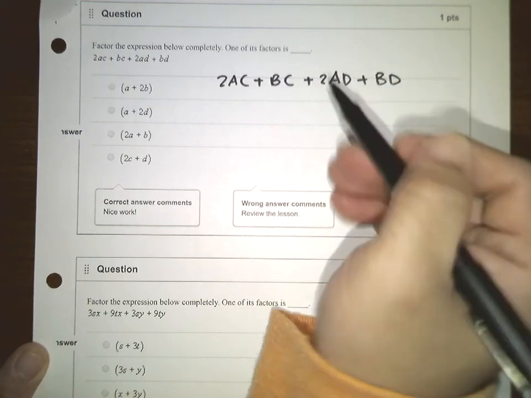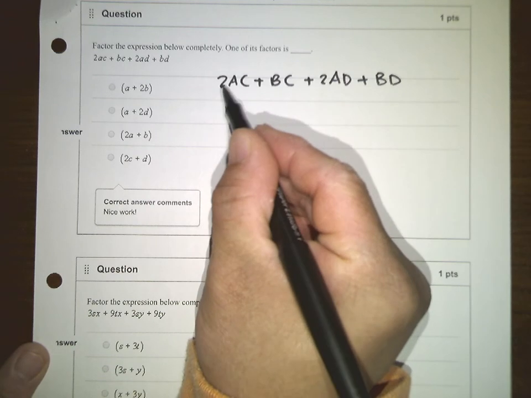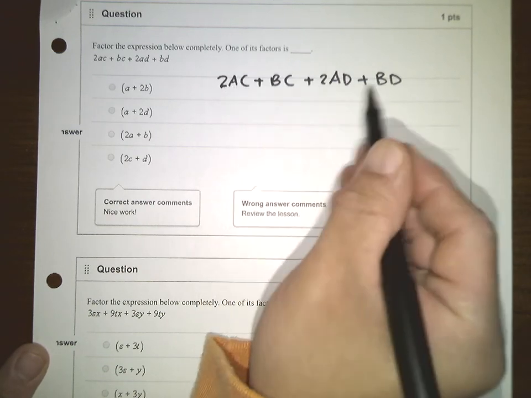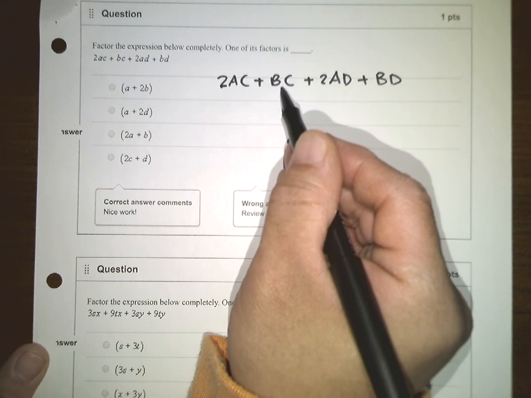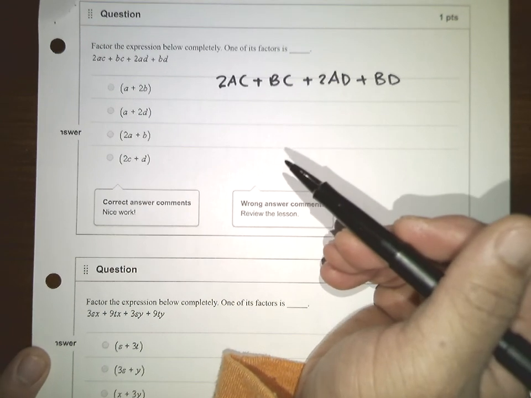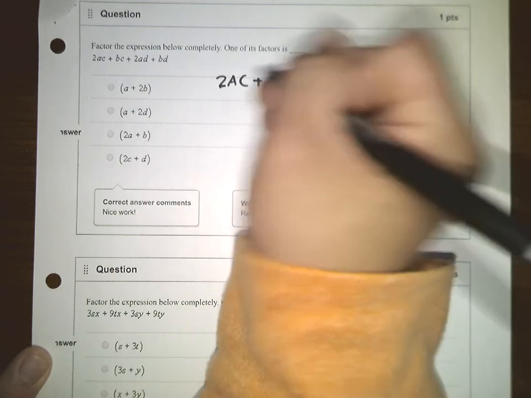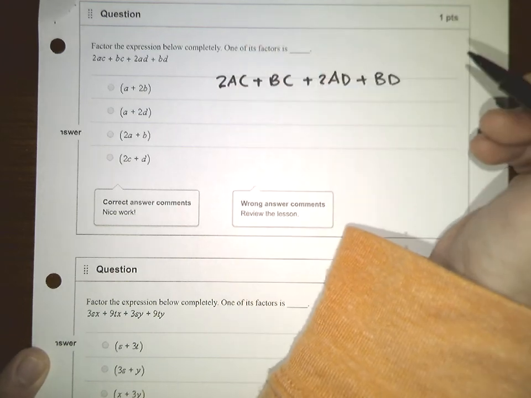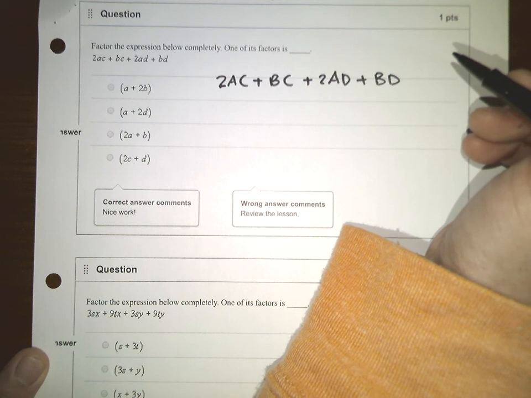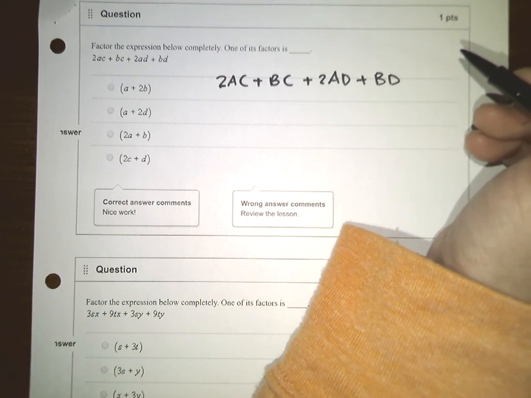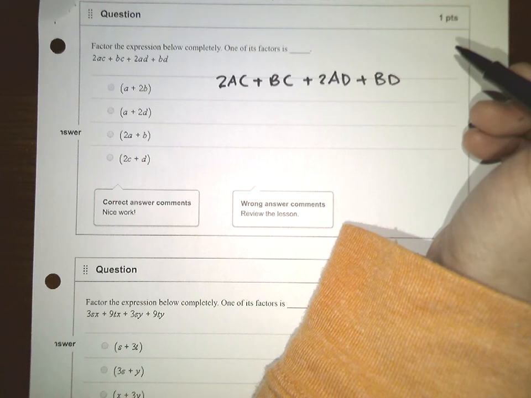Well, I don't see a 2 in all 4 terms. I don't see an a in all 4 terms. I don't see a c in all 4 terms. And I don't see a b in all 4 terms. Alright, but what I do notice is that there are 4 terms, and when I see 4 terms, there's something called factoring by grouping that is usually done with expressions that have 4 terms in them.